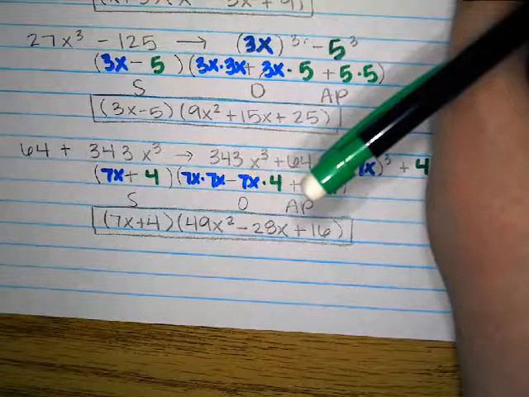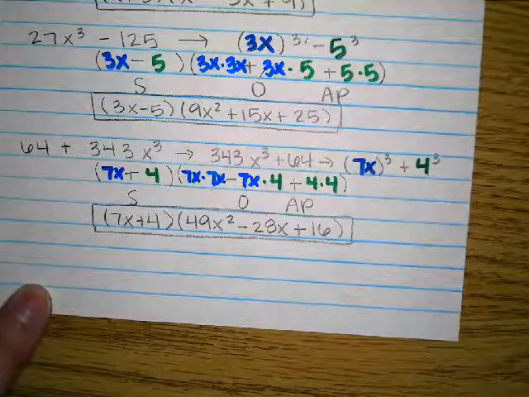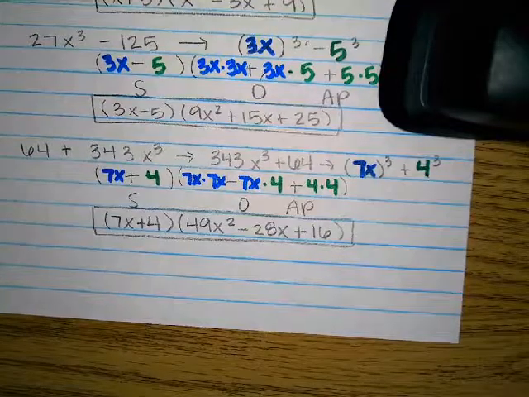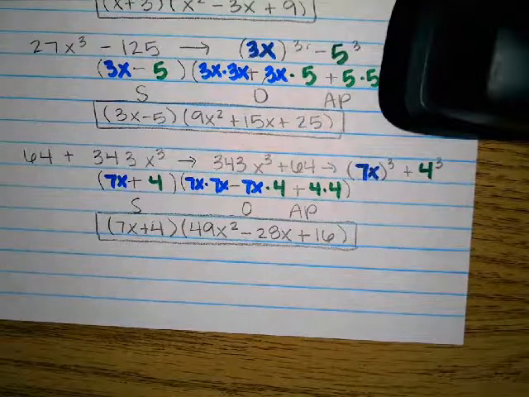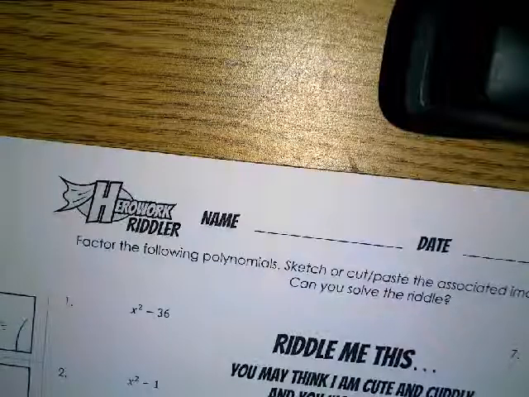Okay. We have 2 practice sheets for this. Let me hand them out. They're different. All right, so if you look at this one first, this is not difference of cubes. Can anyone tell what this one is?